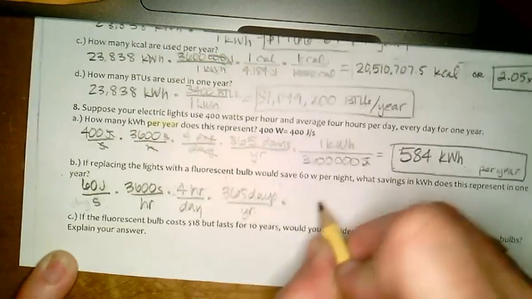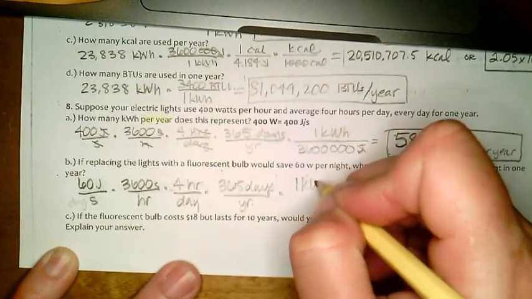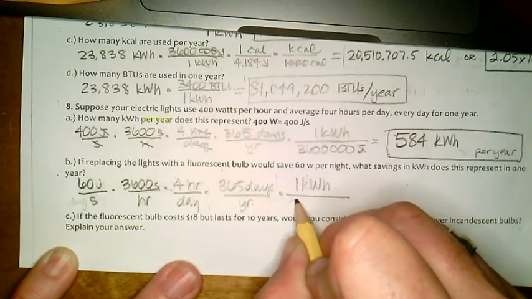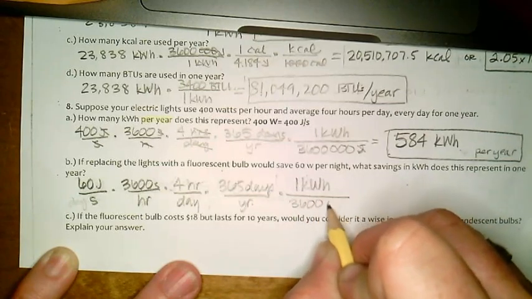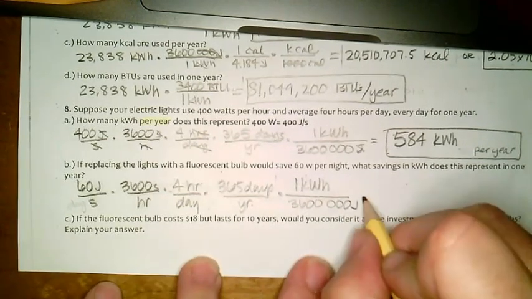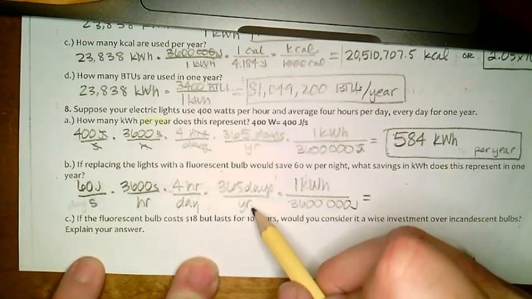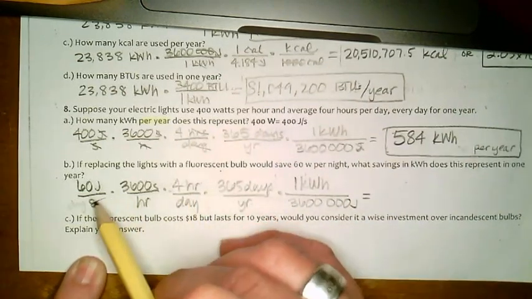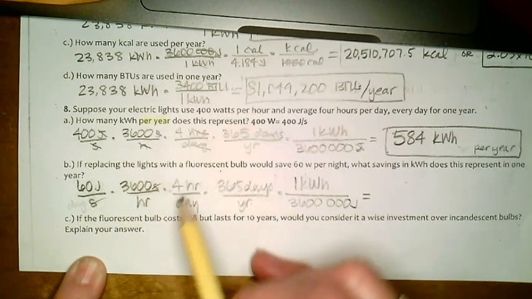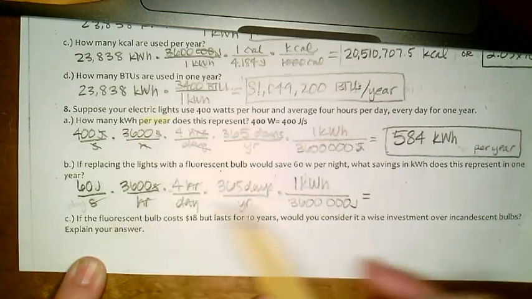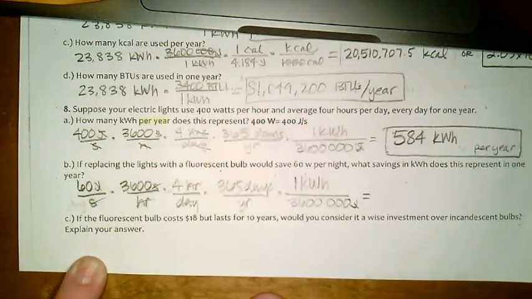But then we want to go to kilowatt hours. So for every 3,600,000 joules, we have 1 kilowatt hour. And we've got per year in here, right? So now, I think we can cancel joules per second. So we get our joules per hour, hours, days, kilowatt hours, joules, cancel, and we'll have our kilowatts saved per year.